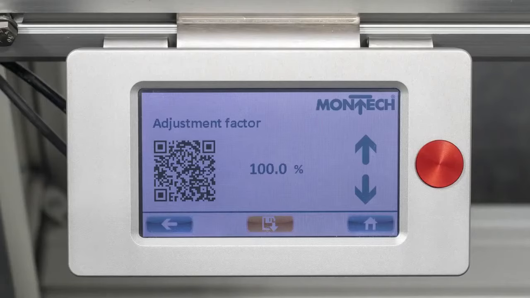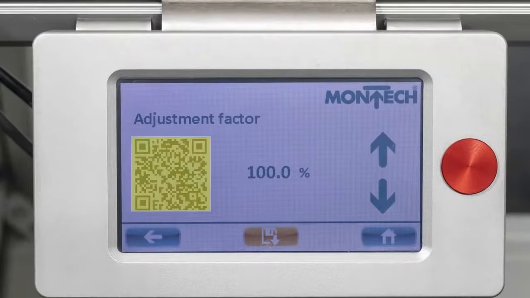The correction factor is used for fine speed adjustment. If, for example, the set belt speed does not exactly match the effective belt speed, you can adjust this using the correction factor. Detailed information on how to calculate the correction factor can be found in the assembly instructions or by scanning the QR code on the MonTouch.